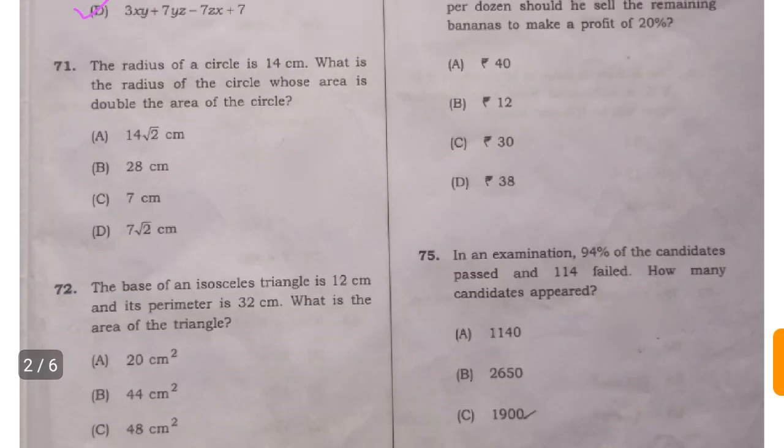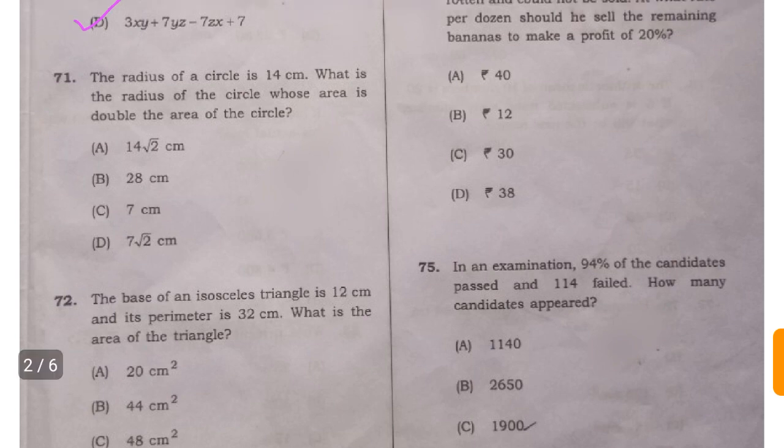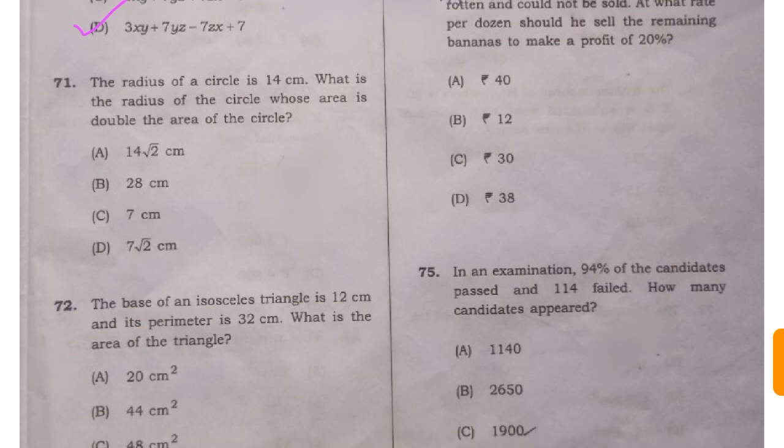Question number 71. The radius of a circle is 14 centimeter. What is the radius of the circle whose area is double the area of the circle?